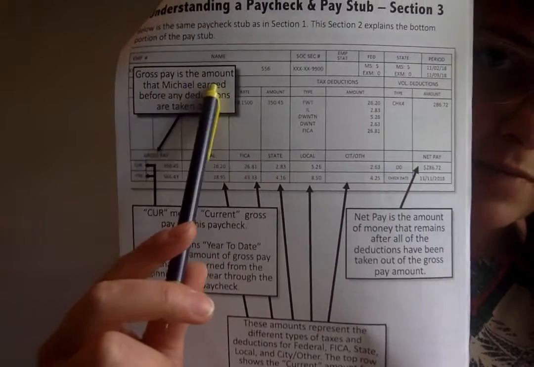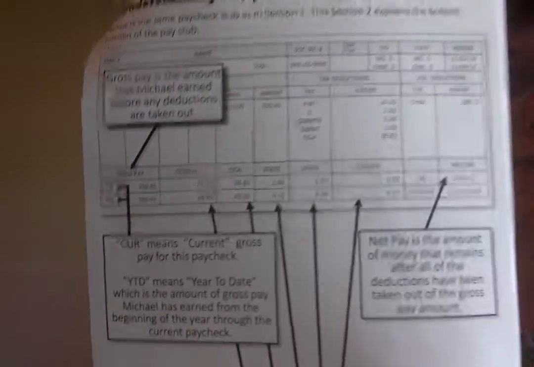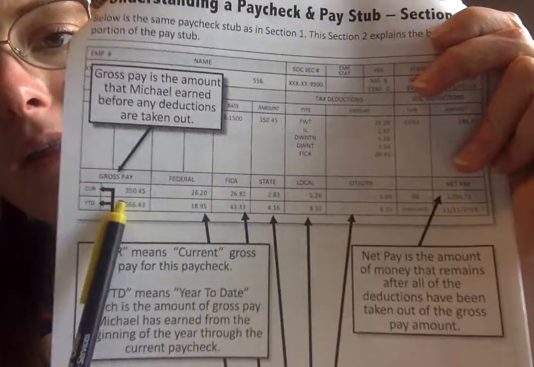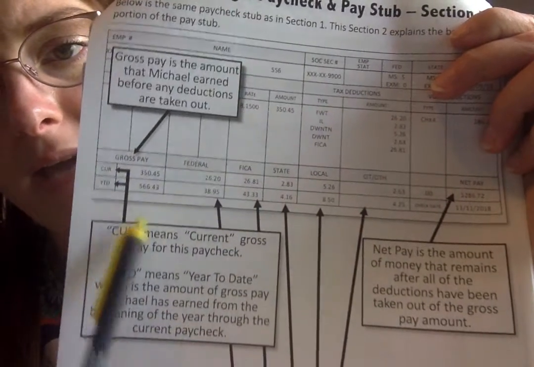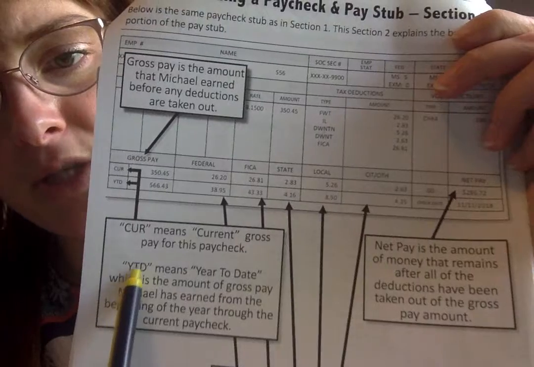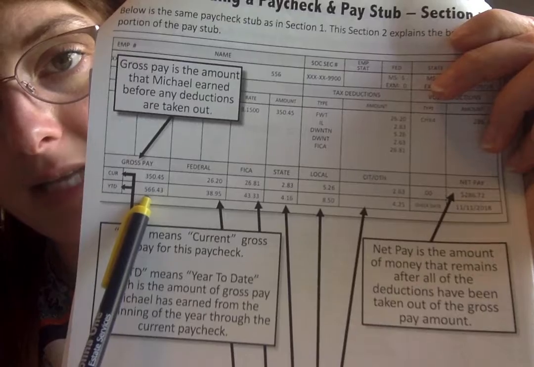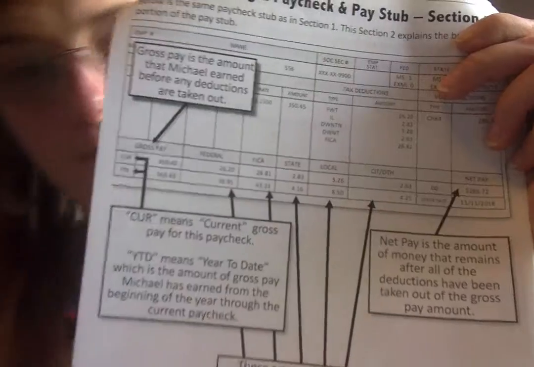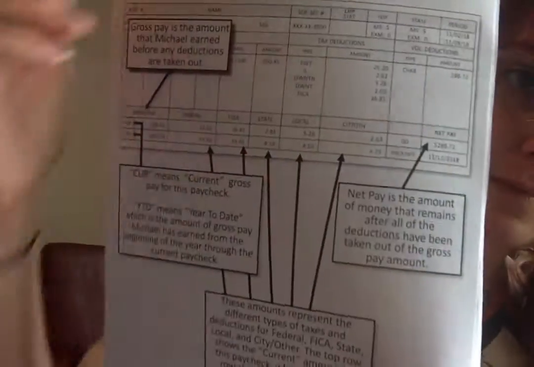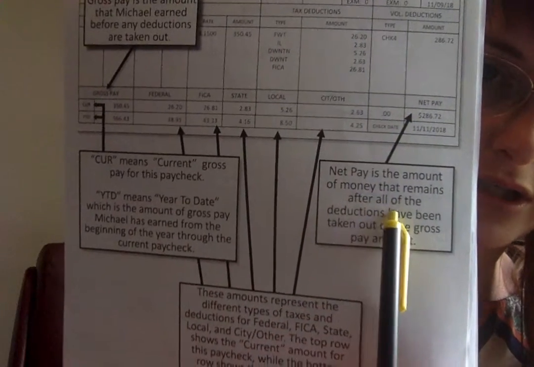So on this one, your pay stub will also show you your gross pay. So how much money, with that pay rate and hours you worked. So your gross pay. And then we talked about this YTD, that's year to date. So how much money you've made all year without taxes being taken out. So this period and then your current period and then the year to date. And then this is important because this is now your net pay. This is how much you made after the deductions.